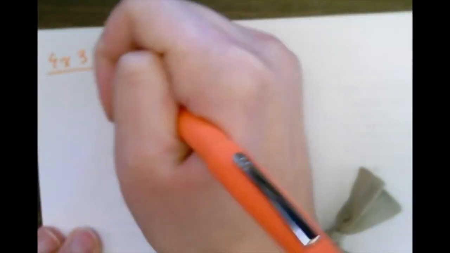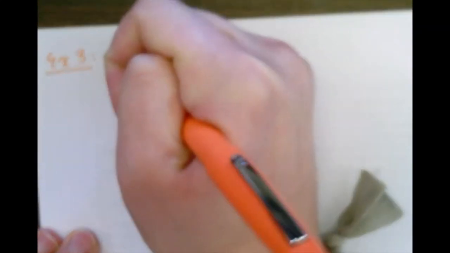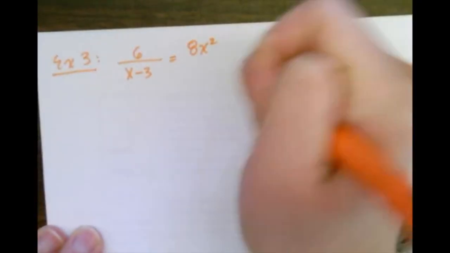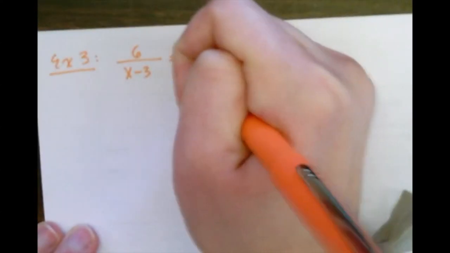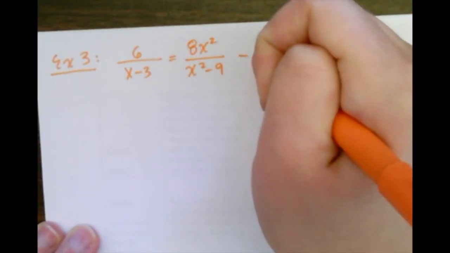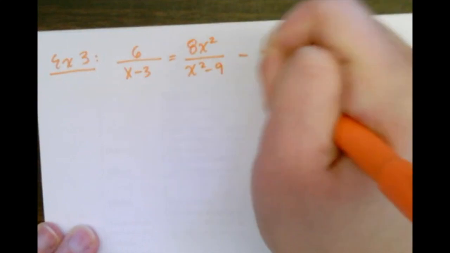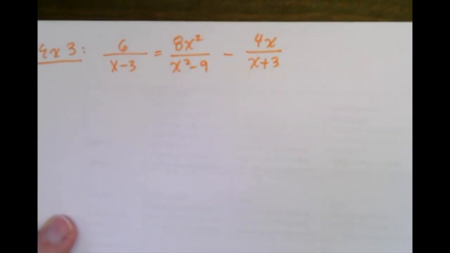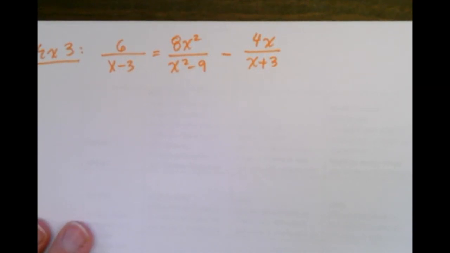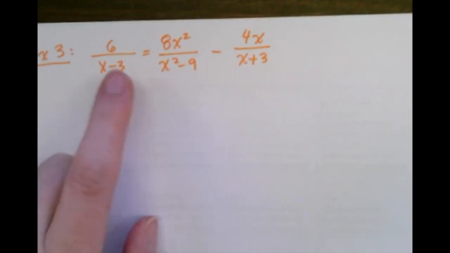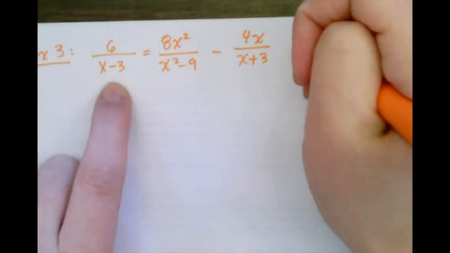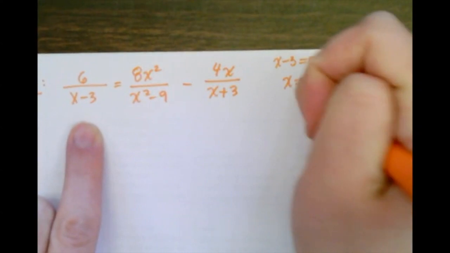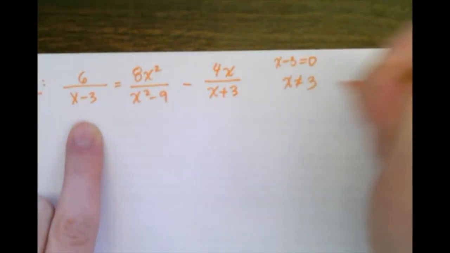So example 3 is going to be 6 over x minus 3 is equal to 8x squared over x squared minus 9 minus 4x over x plus 3. So first step is to identify what values of x I should exclude. So I see an x minus 3 is one of my denominators. So if I set that equal to 0, that means x cannot equal positive 3.